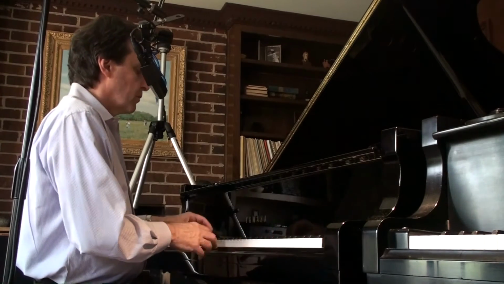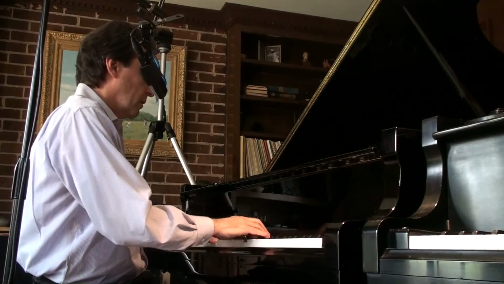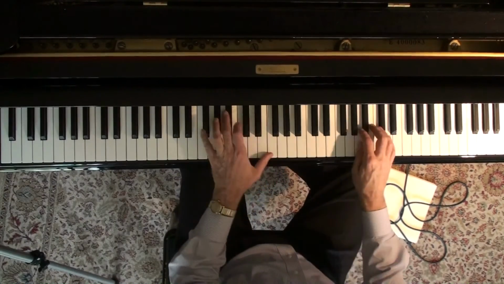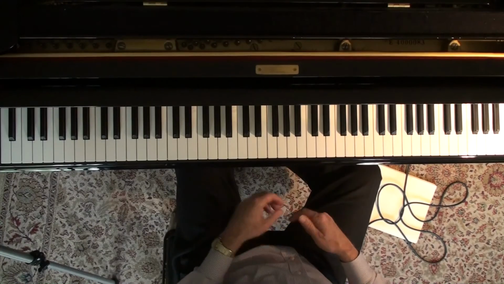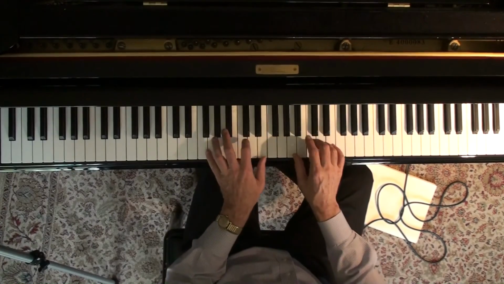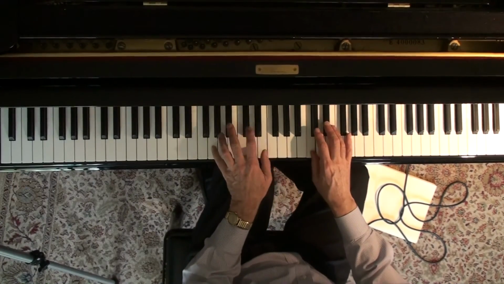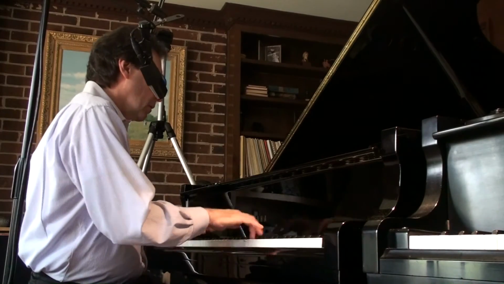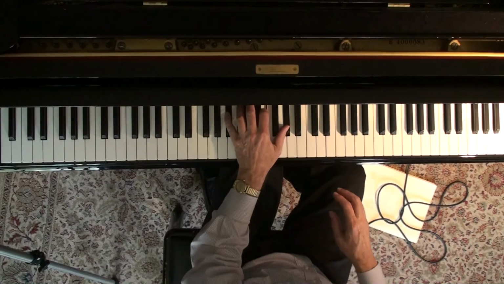Another approach is to play the left hand more with the right hand. Another way is kind of a conversation between them. This is just going to be about the melodic line.